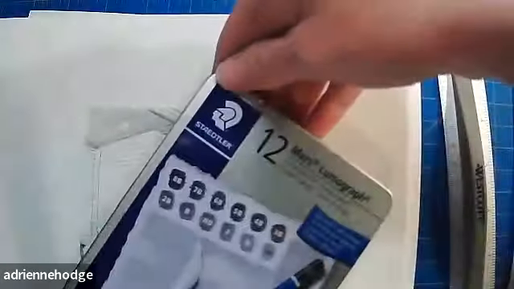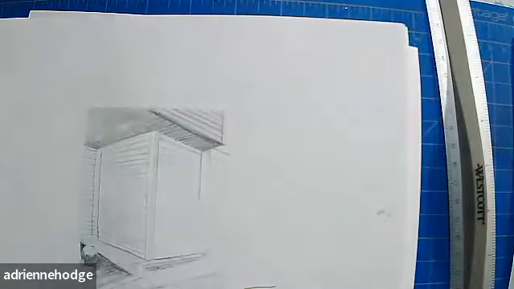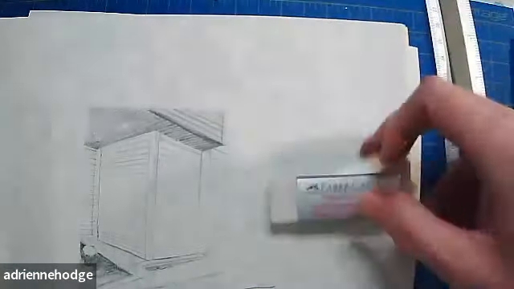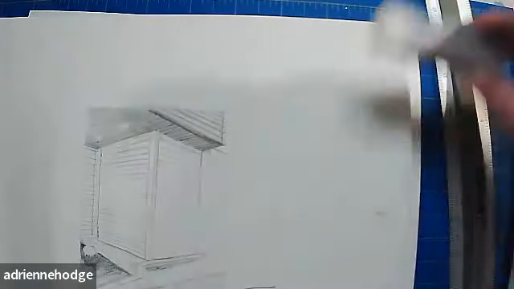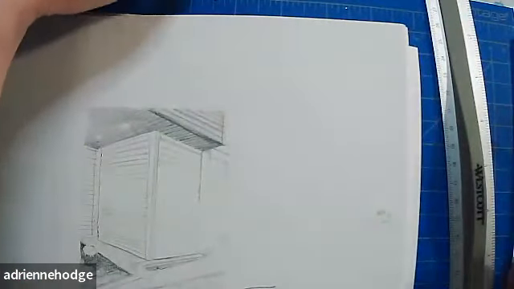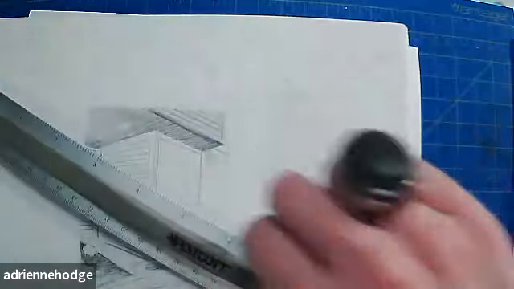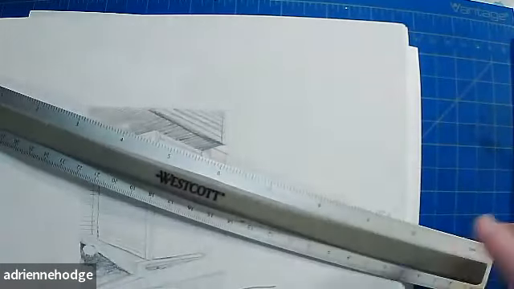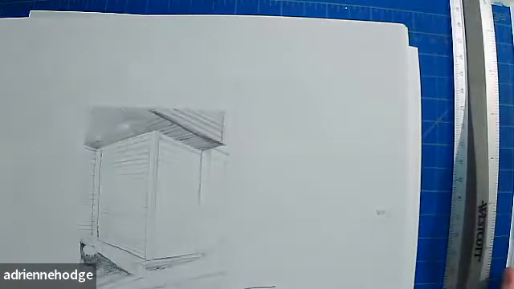I've got this tin of 12 Staedtler pencils. I've got a synthetic eraser from Faber-Castell, all purchased at Michael's. I've got a Westcott ruler. And then we have the printouts that I provided for you for this series of linear perspective studies.